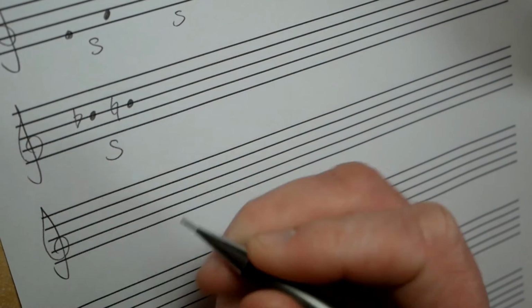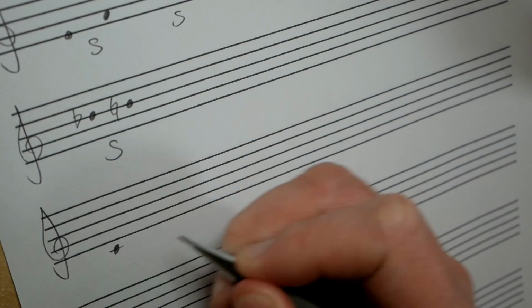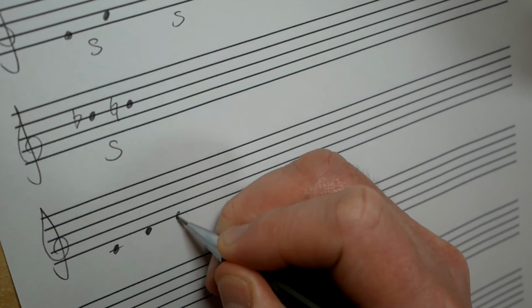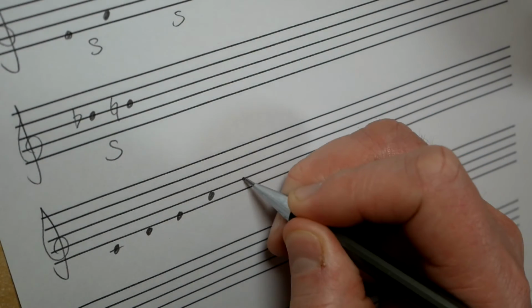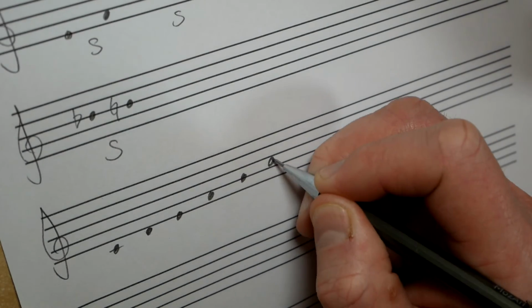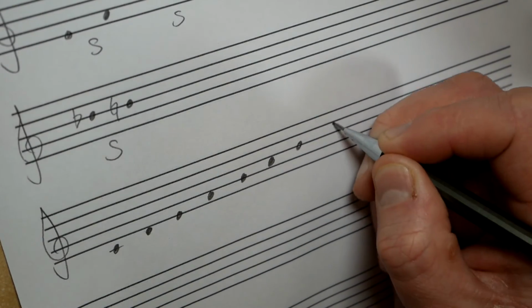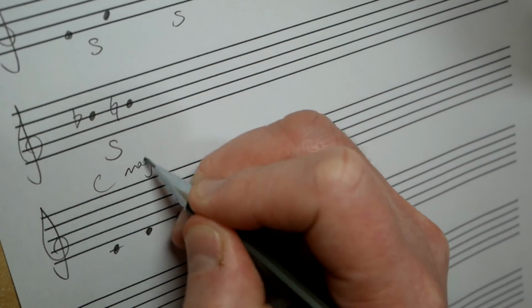So if I just show you that in the treble clef on a C major scale, just because it's an easy one to start with, really. So if we write the notes out, C, D, E, F, G, A, B, C. So that's a C major scale.